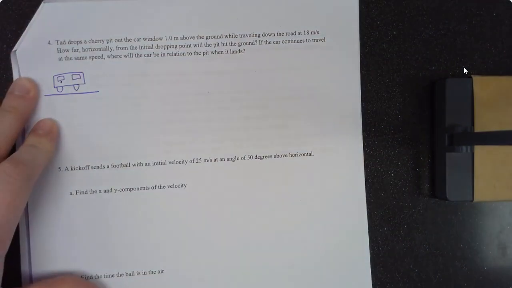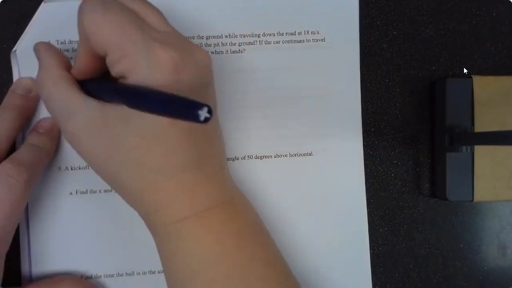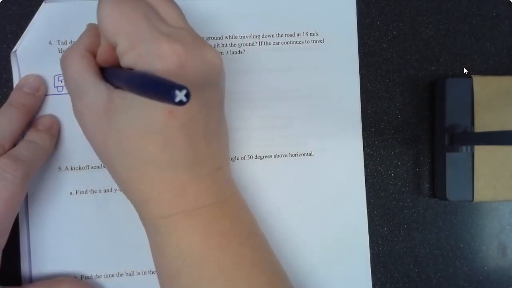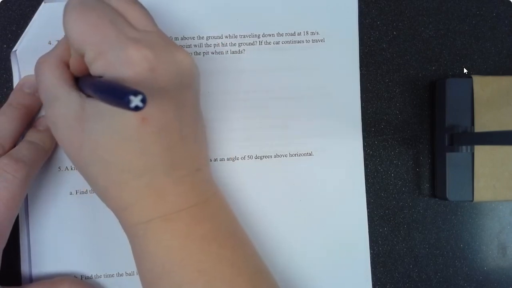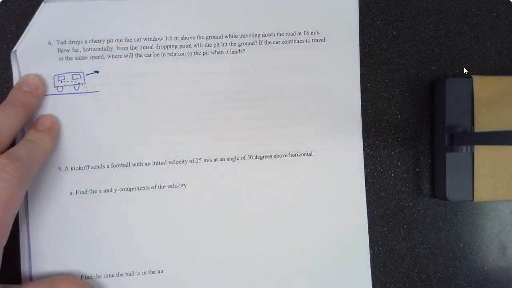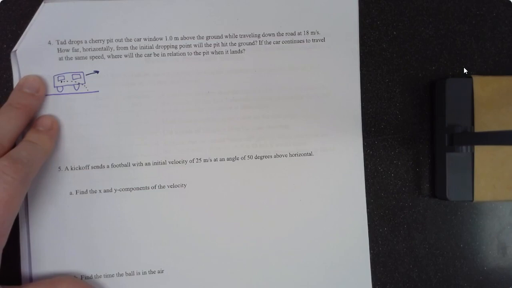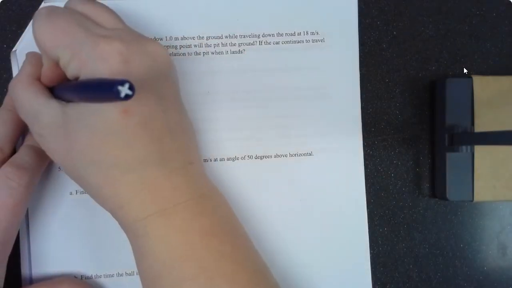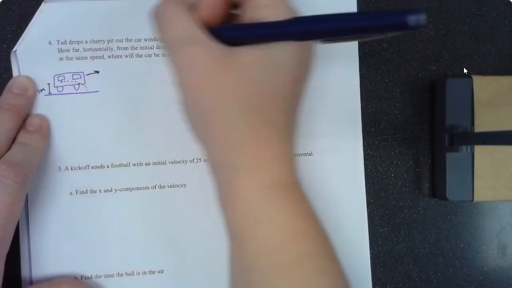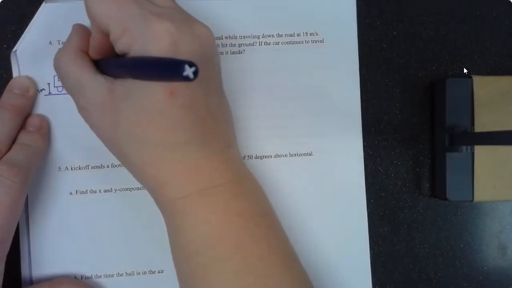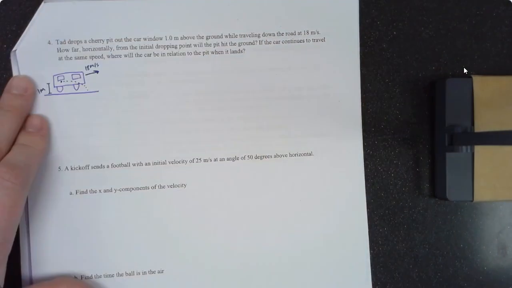1 meter above the ground. And it's going to fall, right? So our car is traveling forward. Our cherry pit is going to drop in a parabolic fashion. So, it's a meter above the ground. We know that it's moving at 18 meters per second. So that's all the stuff that we know.